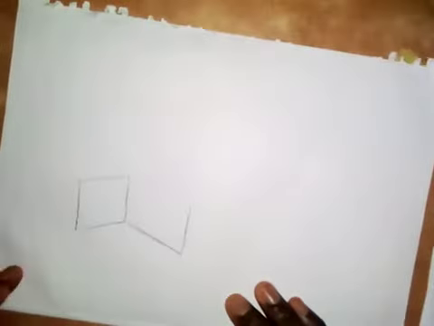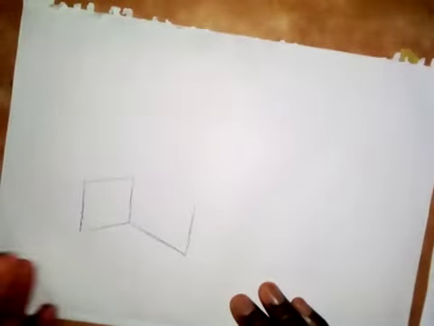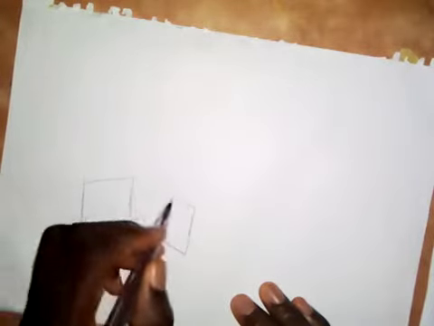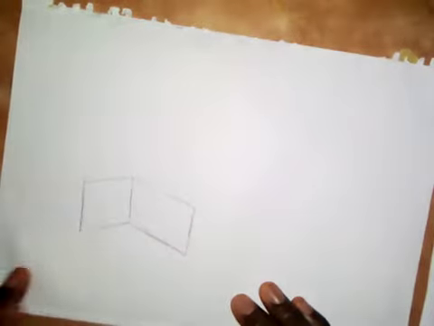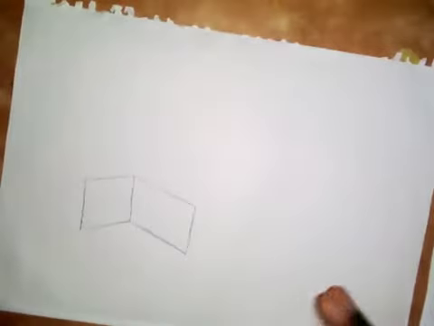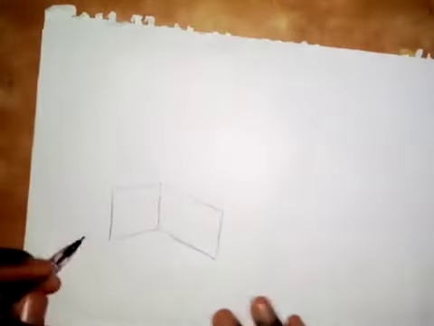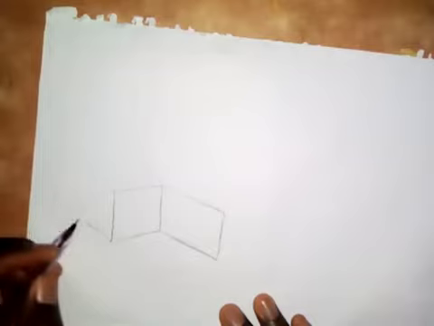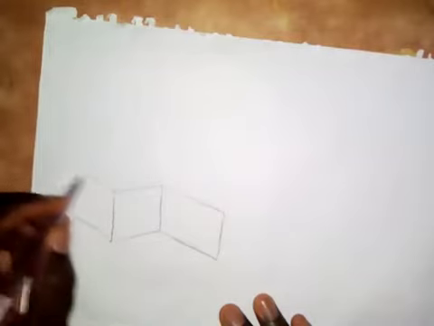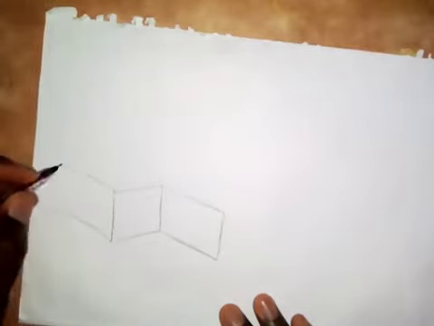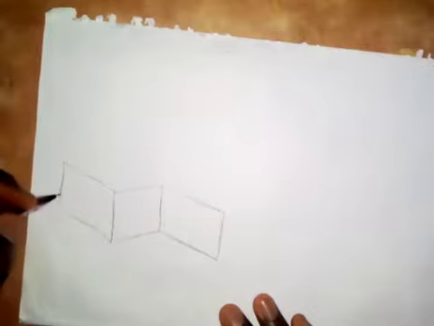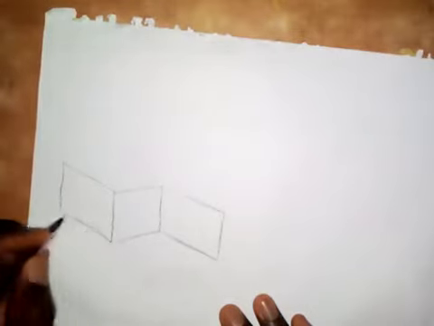So you need to make sure the lines are parallel to each other. That's what I'm trying to do. So I will connect this together. You make sure the lines are parallel to each other. That's how you can get the pictorial view drawn. So also I will draw a line in this direction. From this point I will draw a line in this direction, and here I'm going to close this like this. Okay, so you can see it here.